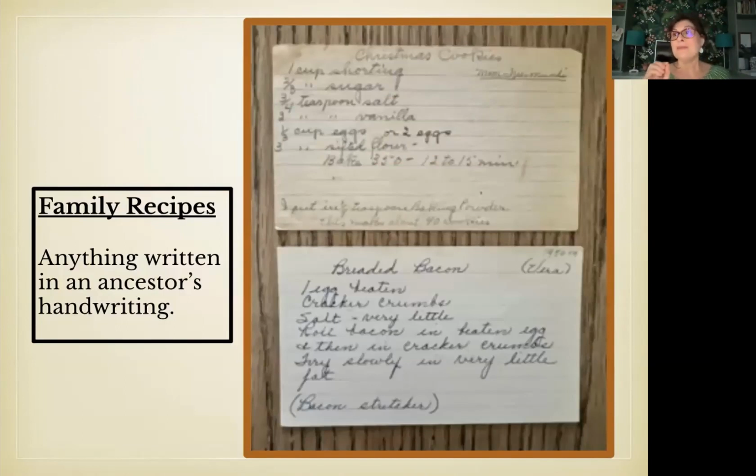Family recipes. So again, mom had a big stack of grandma's. We inherited my grandmother's recipe box and they're all written here. But look at this top one. This is Mom Freeman's recipe. That is my great grandmother, my grandfather's mother. And these are the Christmas cookies that she made every year. And then on the back, there's a recipe for pudding. And then on the bottom, here is Vera. This is my grandmother, and this is her breaded bacon recipe.